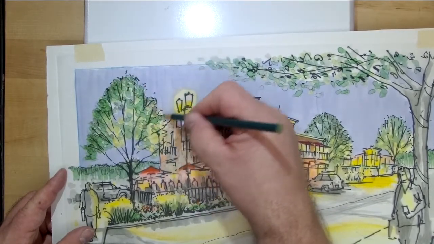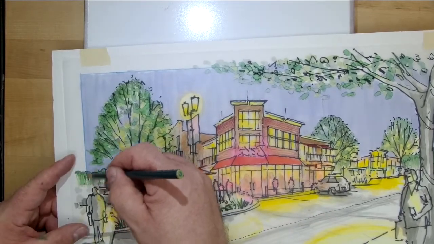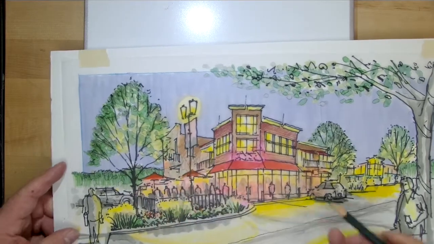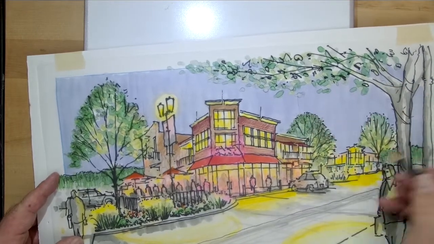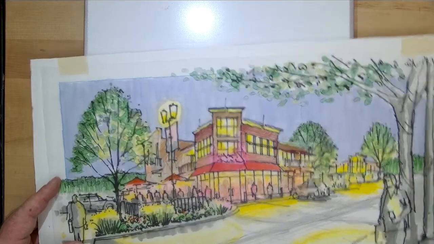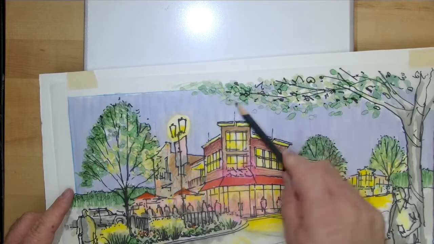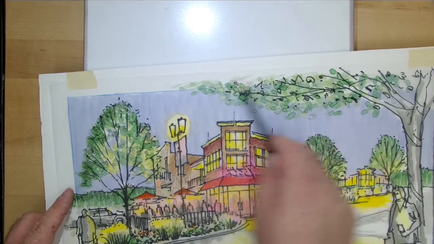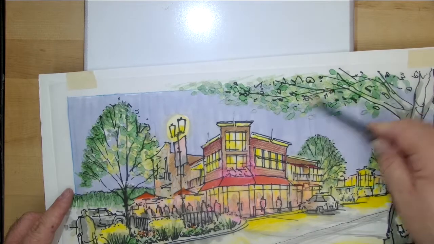Leaving some negative space there, just again for that play of light. Background trees, a little bit of green. That wash of color pencil just fills in gaps and causes harmony amongst the marker stroke.